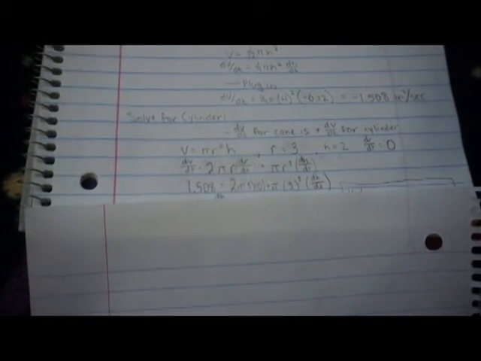Since the rice is being poured in from the cone into the cylinder, dV/dt is going to have the same value, except it's going to be positive. We can find the volume of a cylinder using pi r squared times height. The radius is 3 inches and the height is 2 inches, and since it's a cylinder, the radius won't be changing, therefore dr/dt is equal to 0. We can then differentiate the volume of the cylinder, which is 2 pi r dr/dt plus pi r squared times dh/dt. We can then plug in values to find dh/dt, which is 0.053 inches per second.